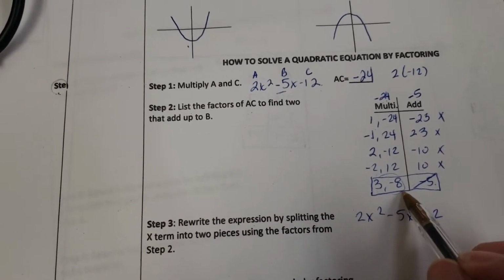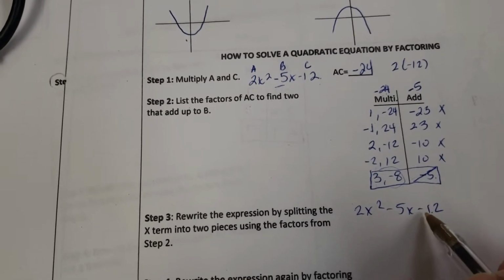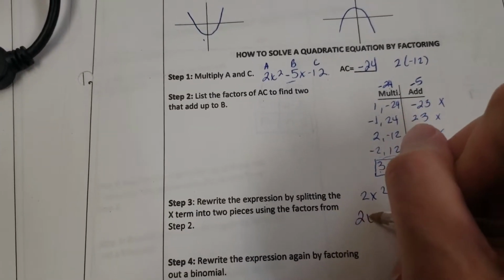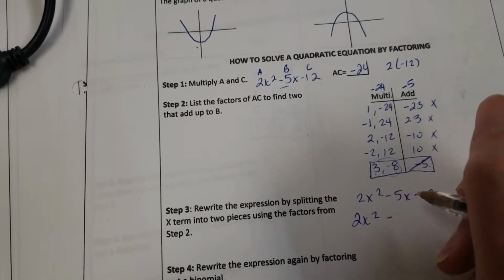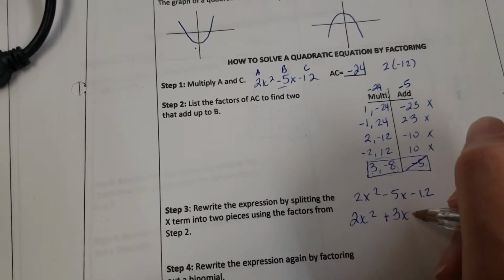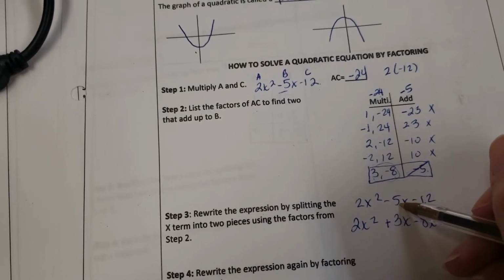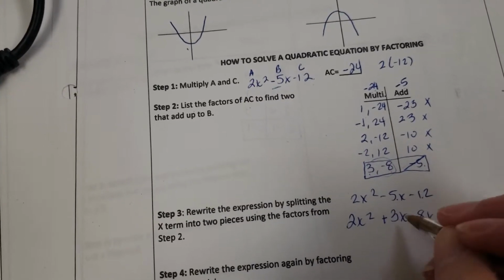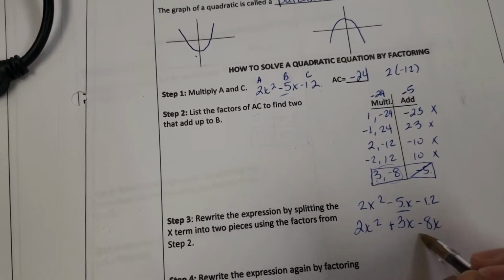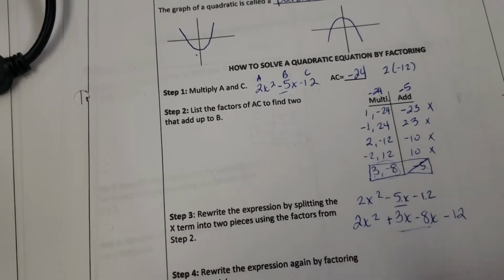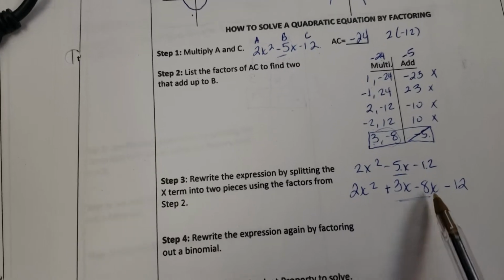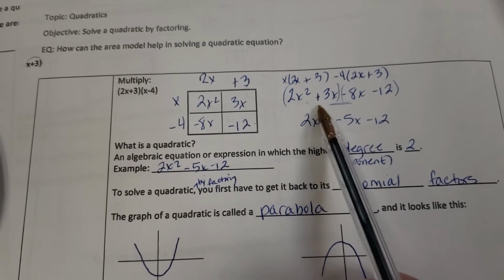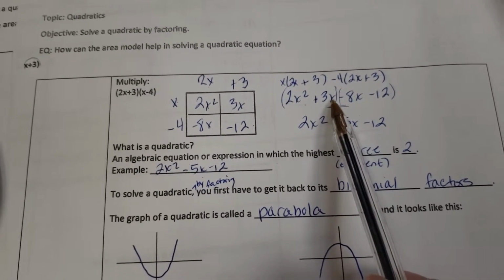So now I'm going to take this 3 and negative 8, and I'm going to rewrite minus 5x as plus 3x minus 8x. Just like this. So negative 5x is the same as positive 3x minus 8x. So I just replaced this negative or minus 5x with something that was equivalent to it. And now I've rewritten my expression, and you see up here we're on this same step. We started here and now we've gone back to this.